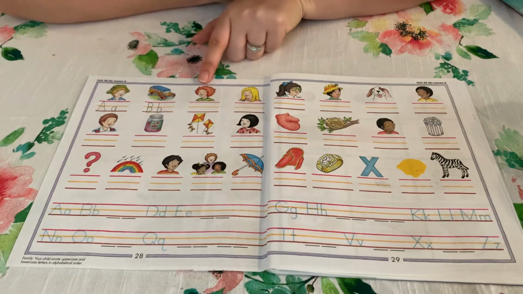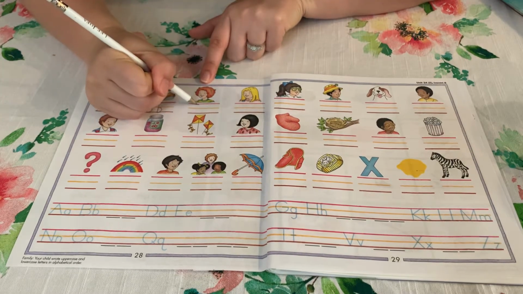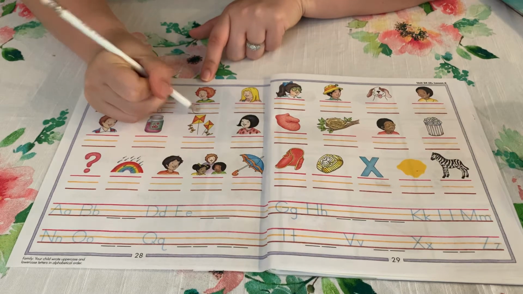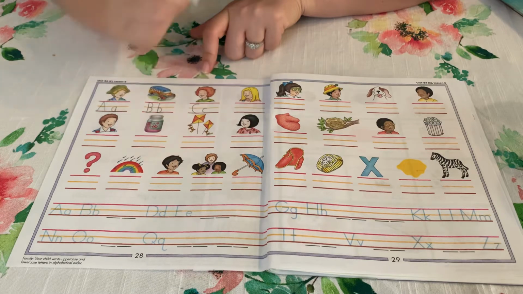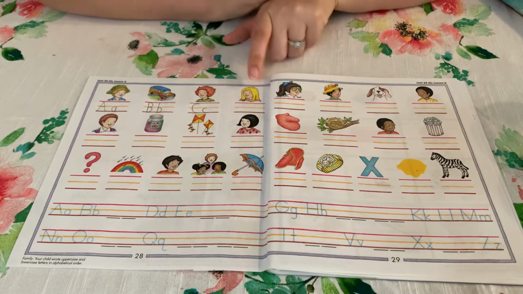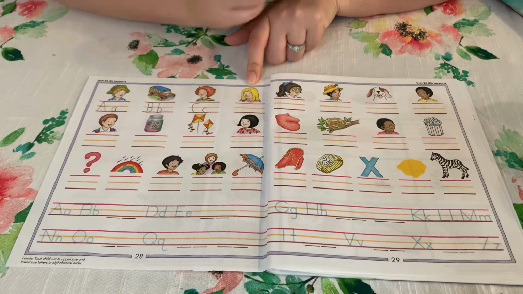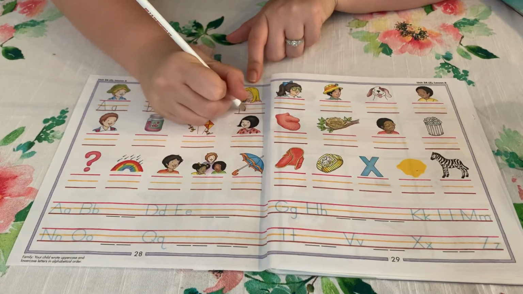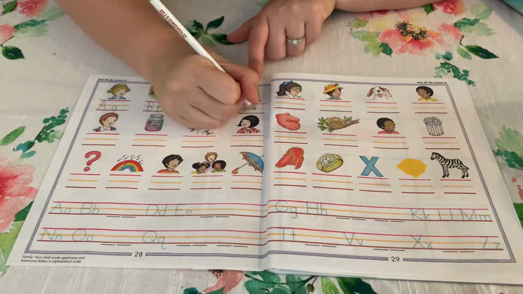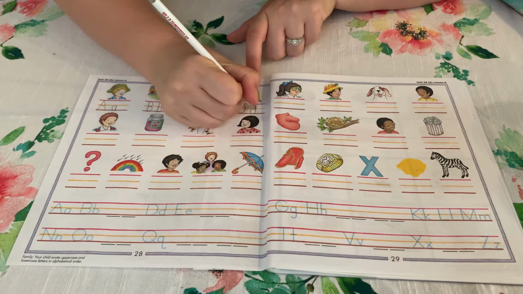And our next picture is Cass, which starts with the letter C, the magic C. Uppercase C and lowercase c. And then we'll go right next to it for Doc, uppercase D, and then lowercase d. Start with a magic C, straight up, straight down.